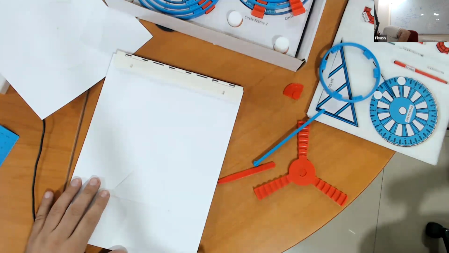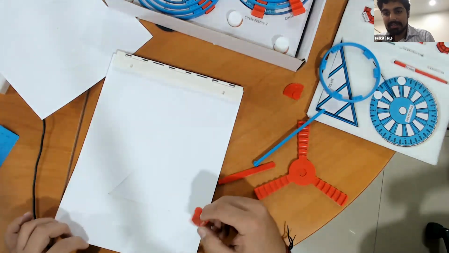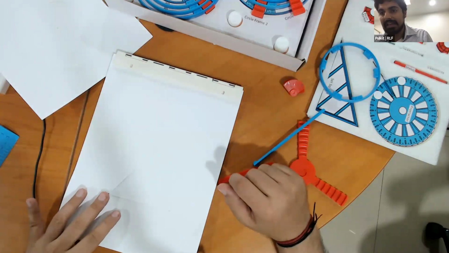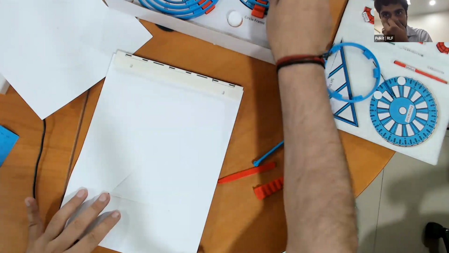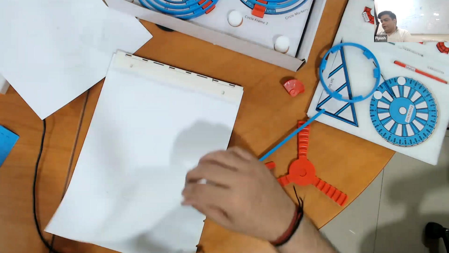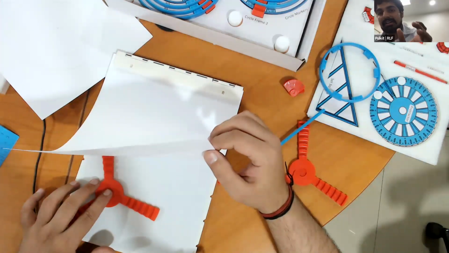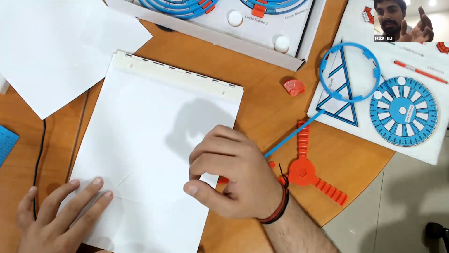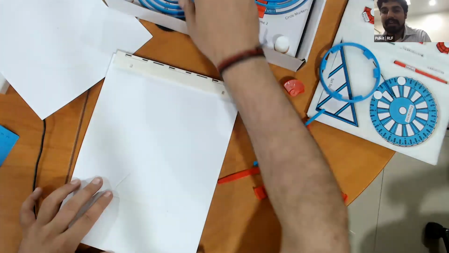Ideally, how do we do an angle bisector? We use a compass and create an arc of the same length. Here we'll use the fin. Take a fin, any fin, odd fin or even fin. Take the fin, place it on this point marker. I have taken the odd one. Now when you do the arc, the arc should be more than half of the length of the segment. Okay, so we'll take 75 or something.